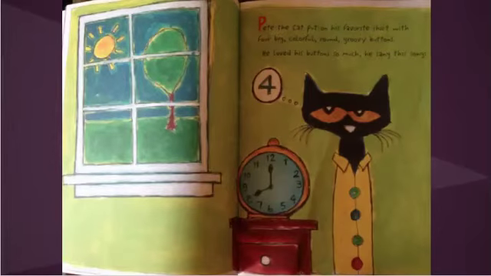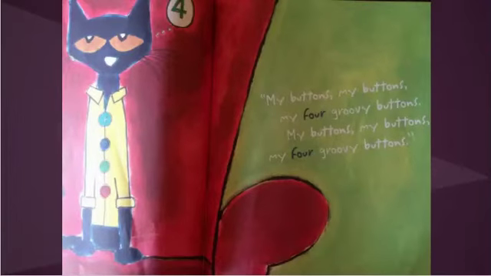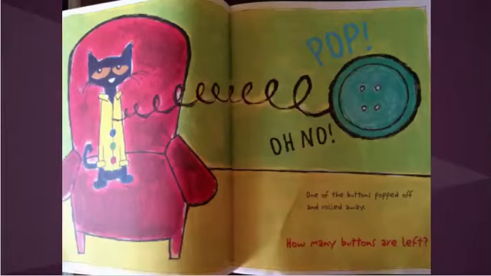I would start to read the book to the students about Pete and his four buttons. On this page is where Pete starts to sing his songs, which is great for musical learners. He sings his cool little songs about his four buttons, which we would sing as a class. Then one of Pete's buttons pops off. This is where the book becomes mathematical.